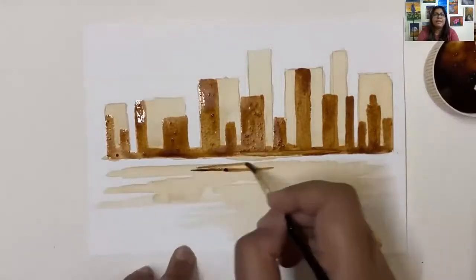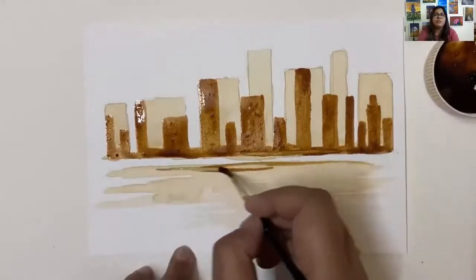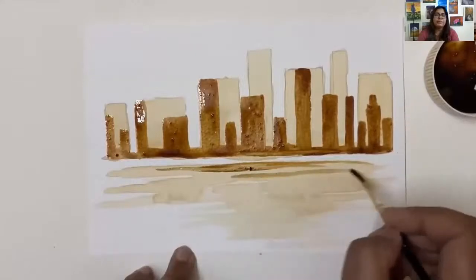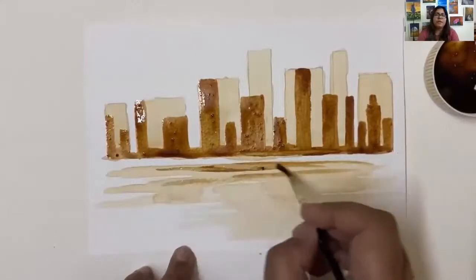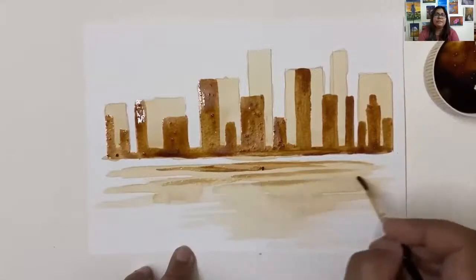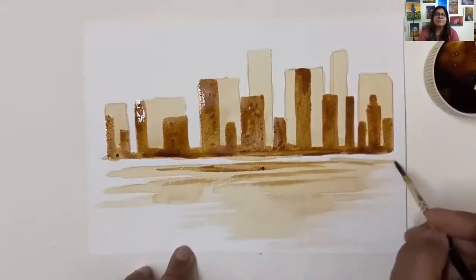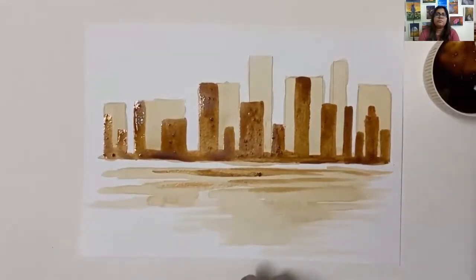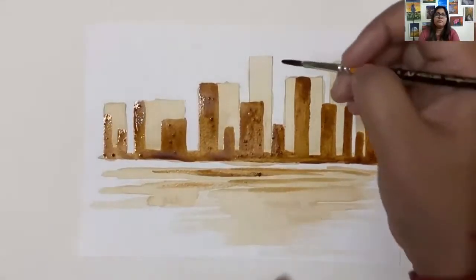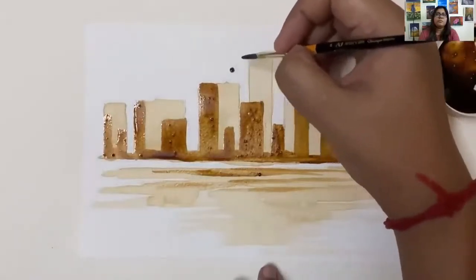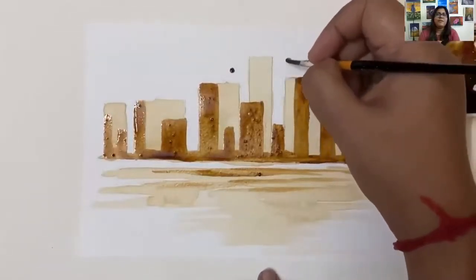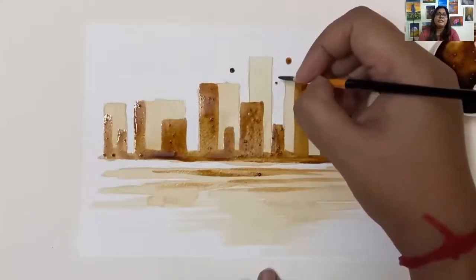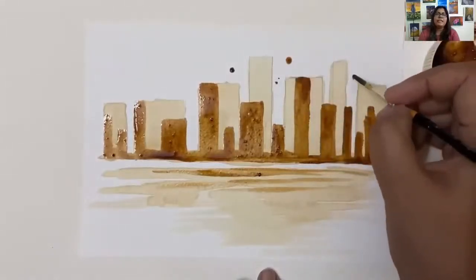You can make a few lines in the water now, just to give it a nice look. You can just draw a few lines on the water like this with the dark color. And I will just add a few drops of coffee like this so that it looks nice and pretty.